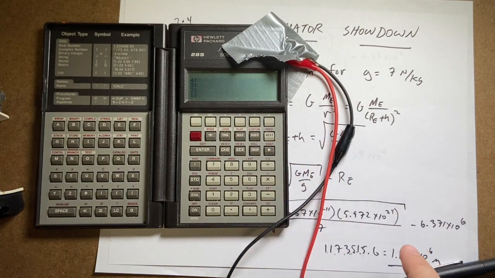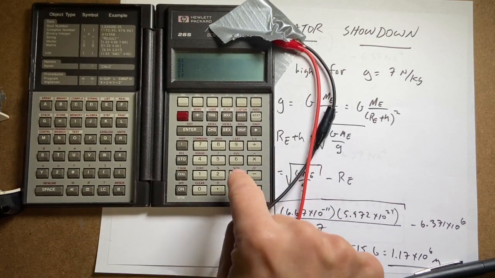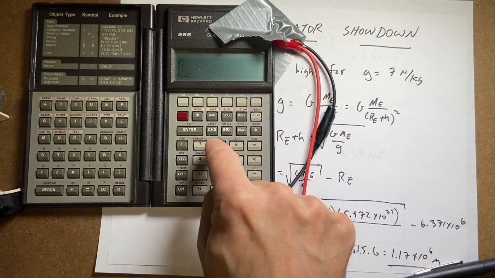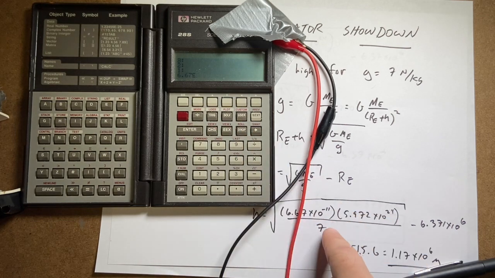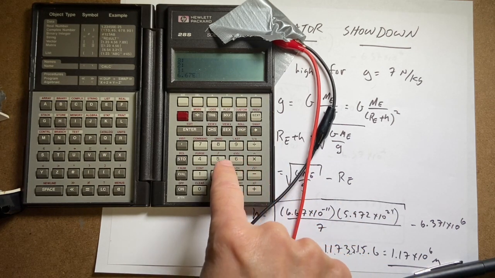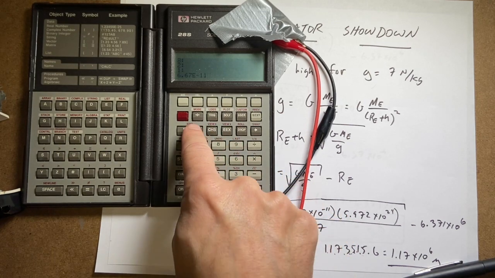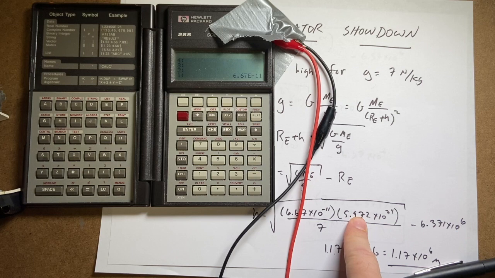So let's do this. Let's work backwards. So I'm going to start over here with this number. I'm going to say 6.67 times 10 to the negative 11th. So it's going to be 11 change sign, right? That's kind of weird. Enter.